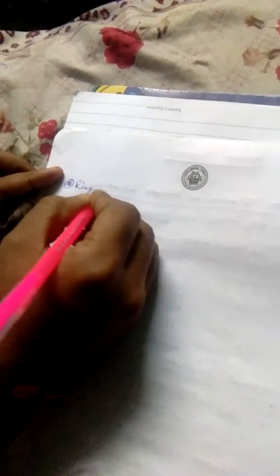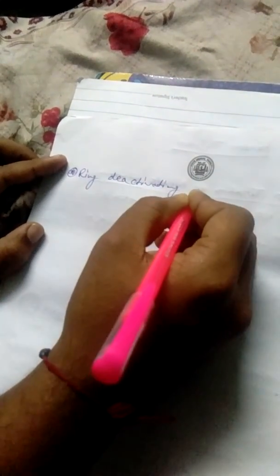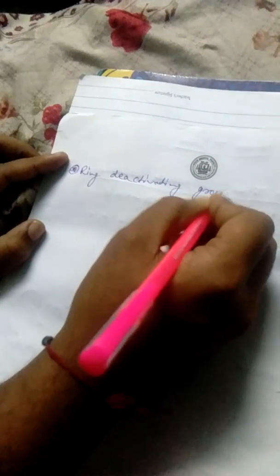And another one, the second point, is ring deactivating groups. Ring deactivating groups are those groups which pull electrons from this ring.